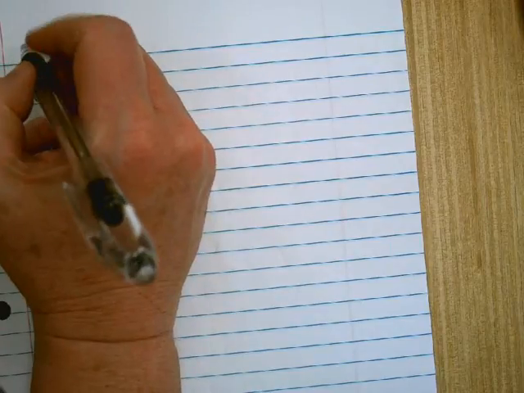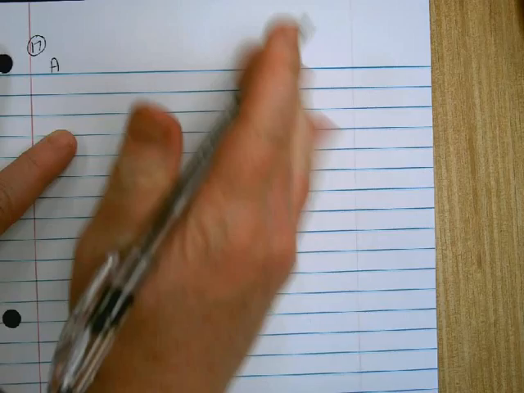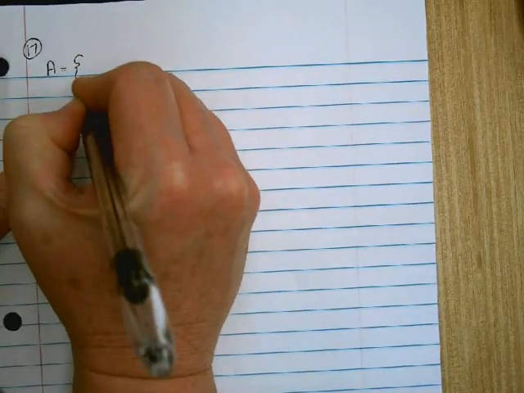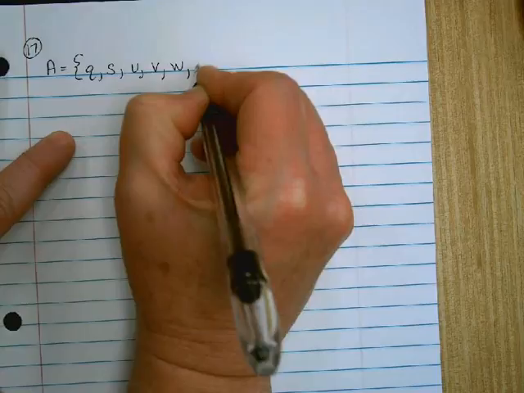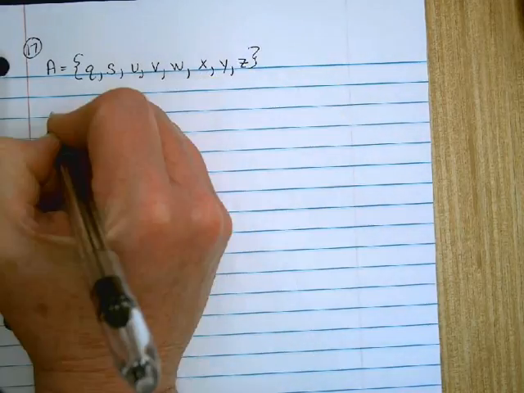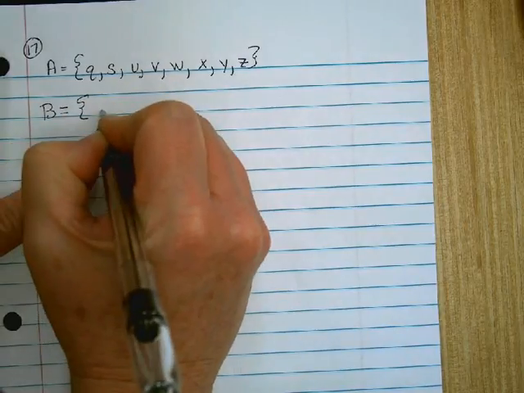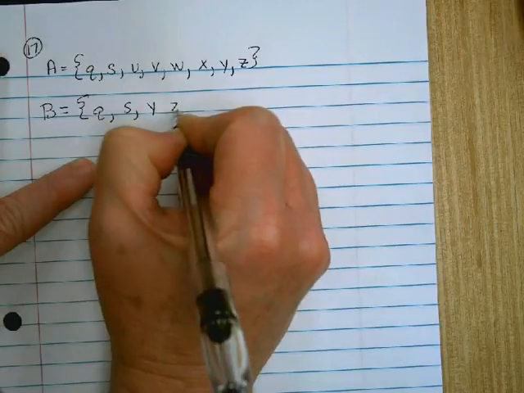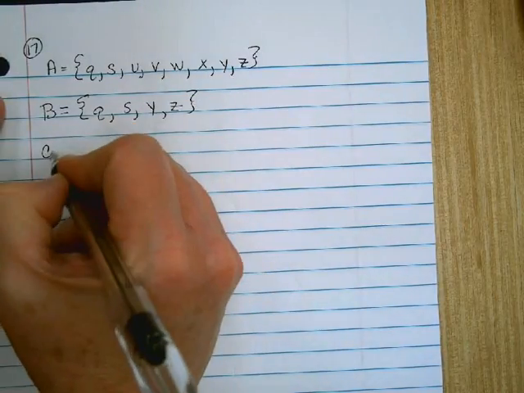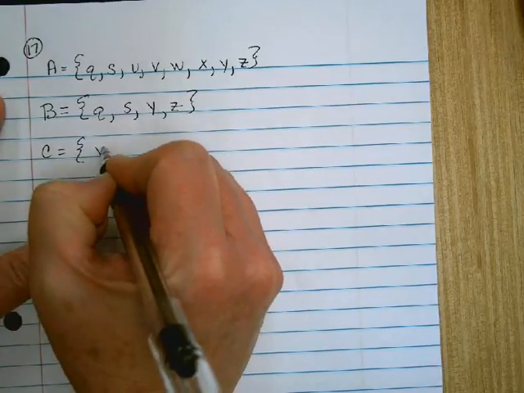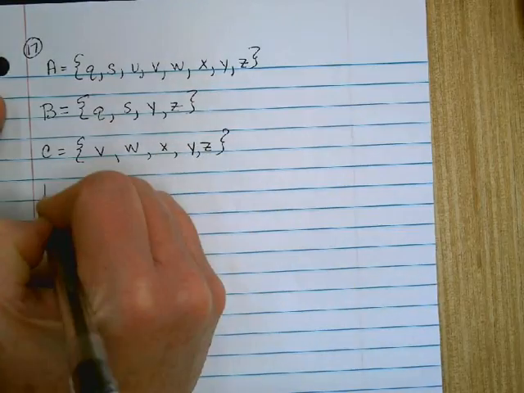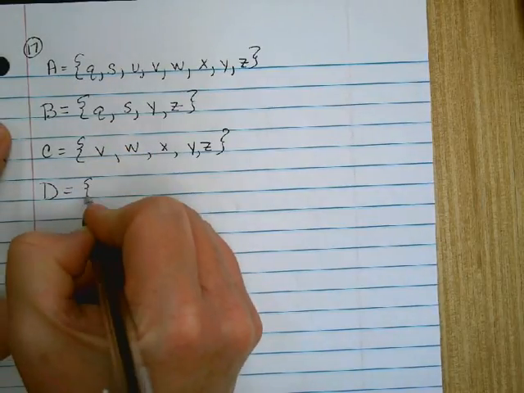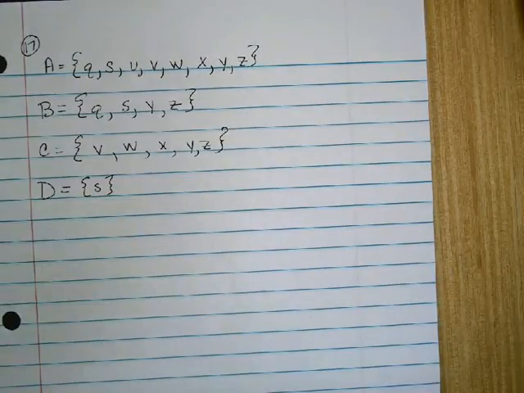17 says using unions and intersections. A contains the following letters: Q, S, U, V, W, X, Y, Z. B contains Q, S, Y, Z. C contains V, W, X, Y, Z. And D contains just S. Any question? Did I get all that copied down correctly? Does that look like your paper?